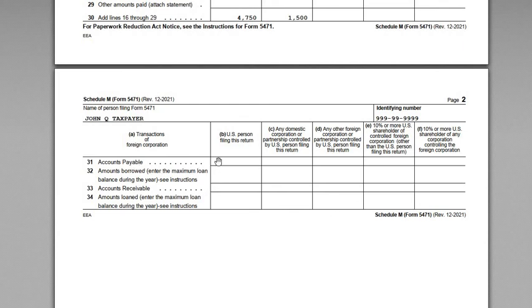If you have accounts payable owed to a U.S. person, you might have balances there. And again, amounts borrowed or loaned out to. In this context, no, we don't have any of that, right? So there's no related party debt or related party accounts payable, so that's why these line items are blank.